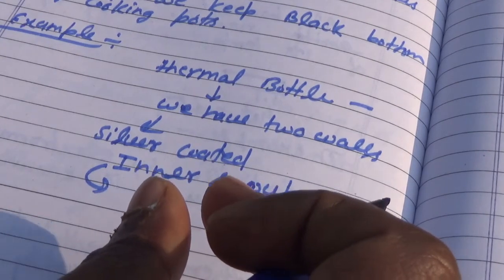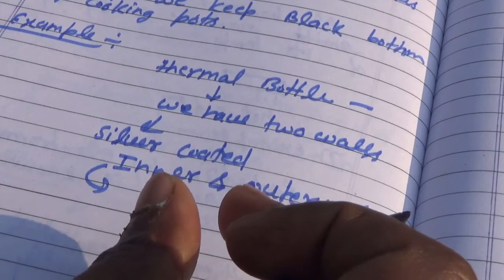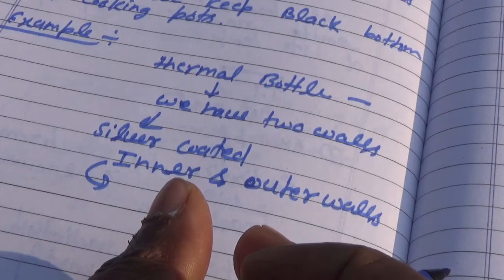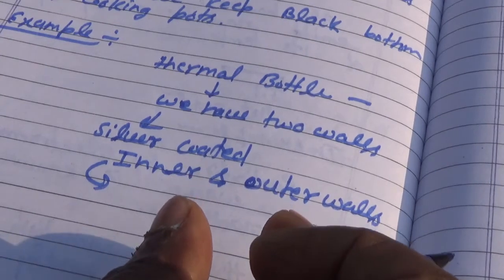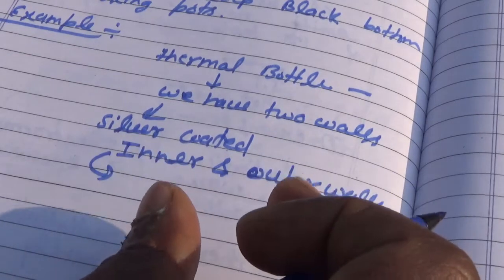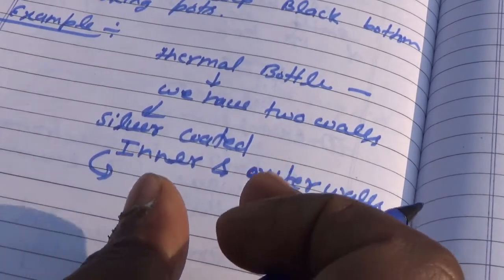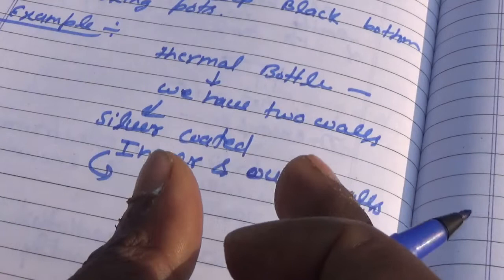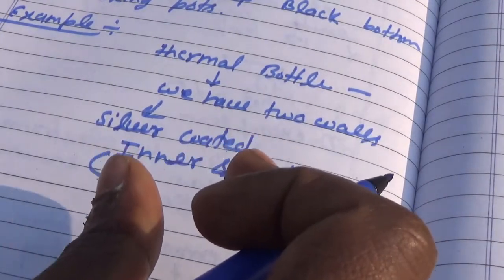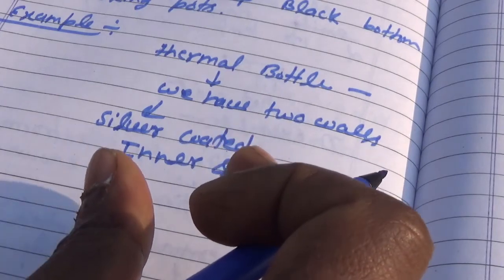Hence as a result, heat energy from the content cannot go from the content to the surrounding, because this heat energy reflects from the silver coated glass inner walls.